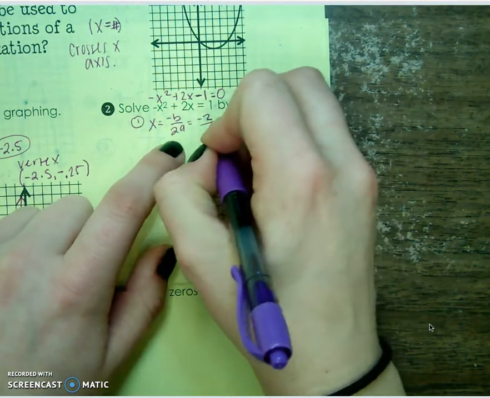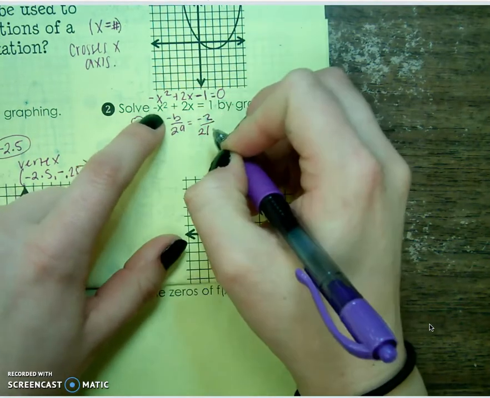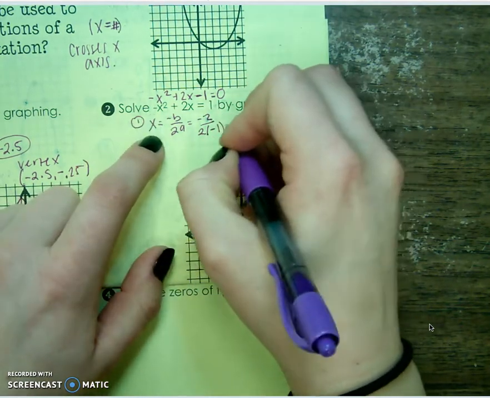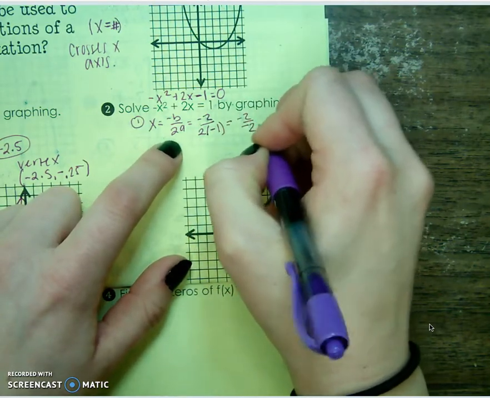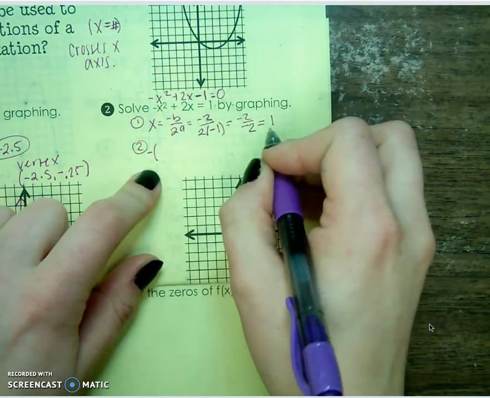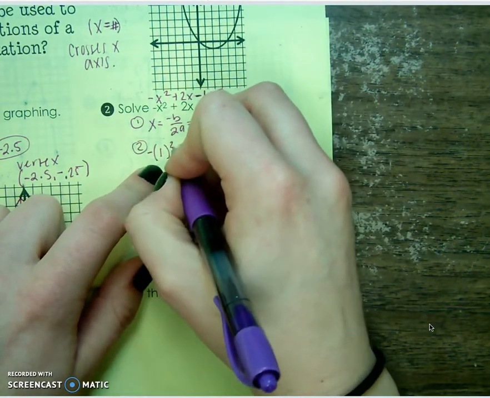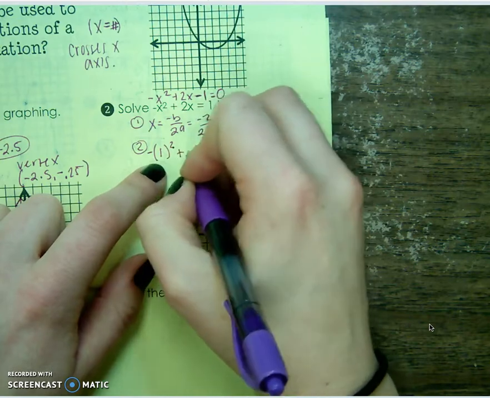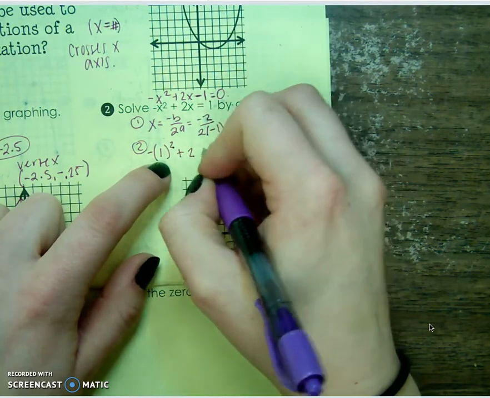So negative 2 over 2 times a is negative 1. Negative 2 over negative 2 is positive 1. Subbing in x wherever there is an x in my equation.